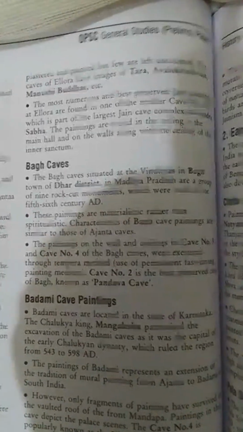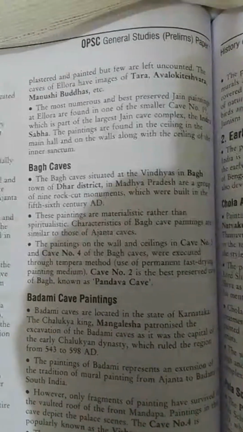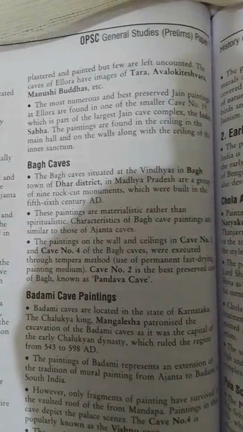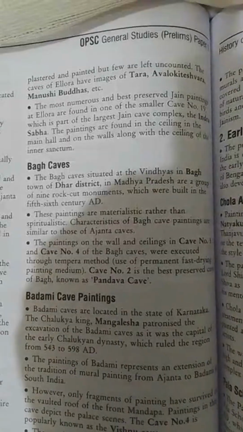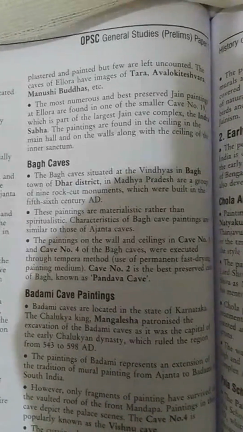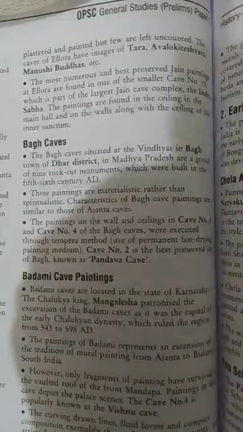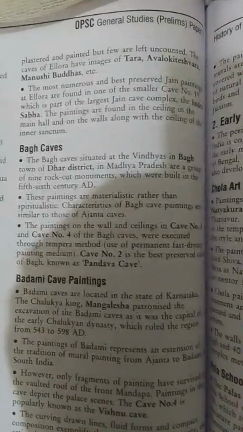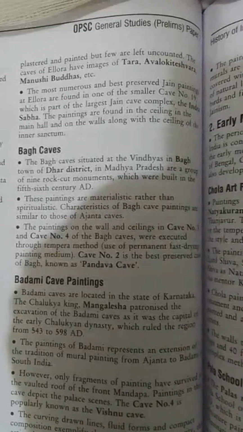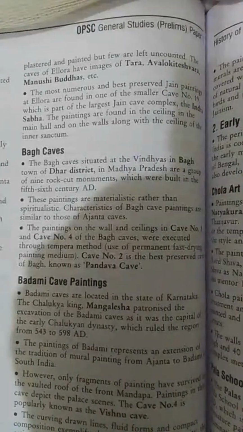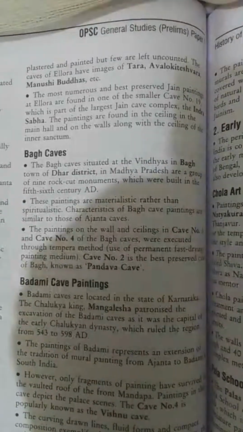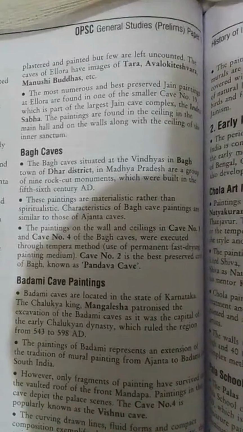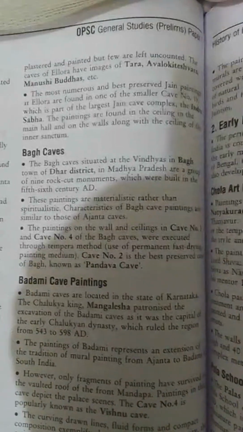Bagh Caves. The Bagh caves, situated in the Vindhyas in Bagh town in Madhya Pradesh, are a group of 9 rock cut monuments built in the 5th-6th century AD. These paintings are materialistic rather than spiritualistic. Characteristics of Bagh cave paintings are similar to those of Ajanta caves.